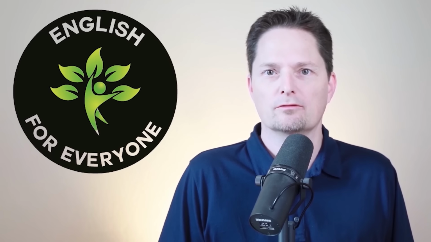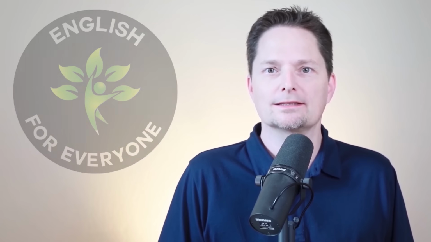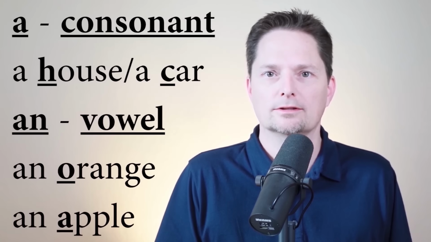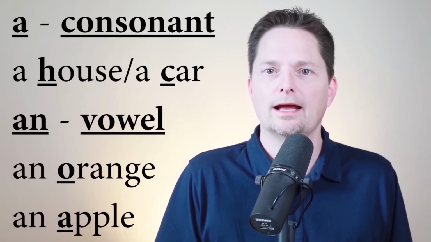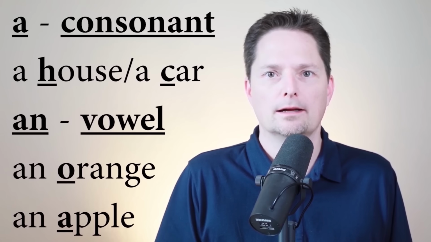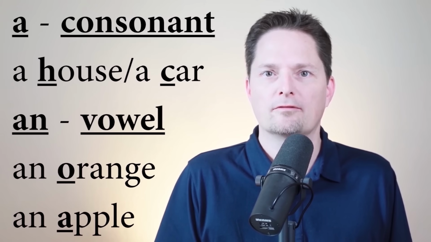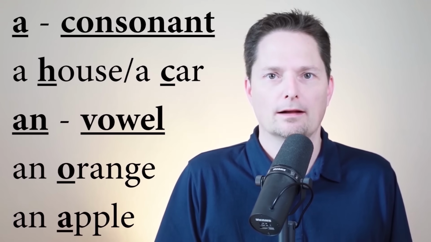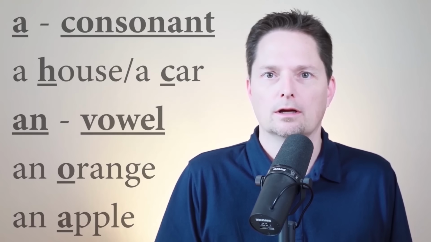Today we're going to learn to avoid some common mistakes. So let's get started. First, we all know the rule about countable nouns. Before a consonant, we use a, pronounced a. Example, a house, a car. And before a vowel or a vowel sound, we use an, pronounced un. Example, an orange, an apple. But unfortunately, it's not that simple. There are some exceptions we need to take a look at.